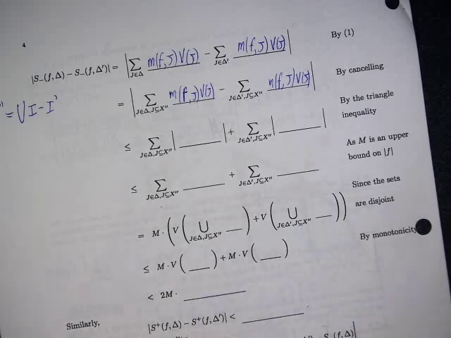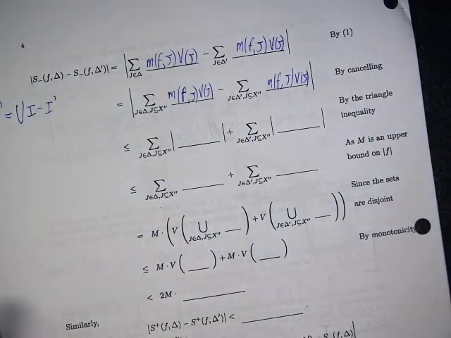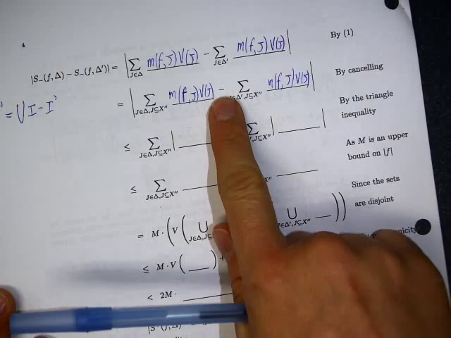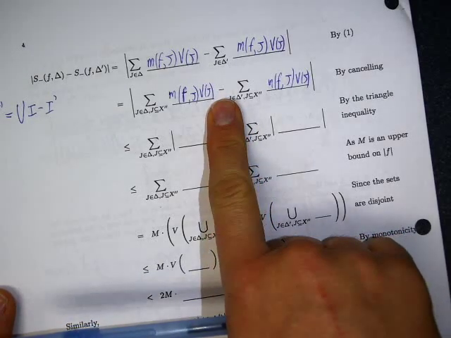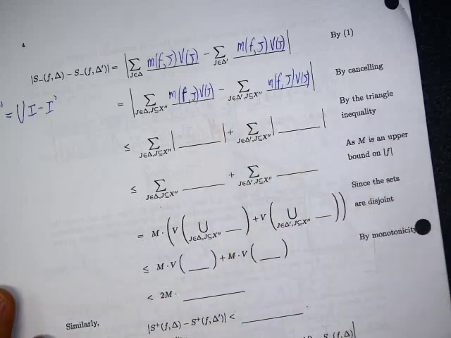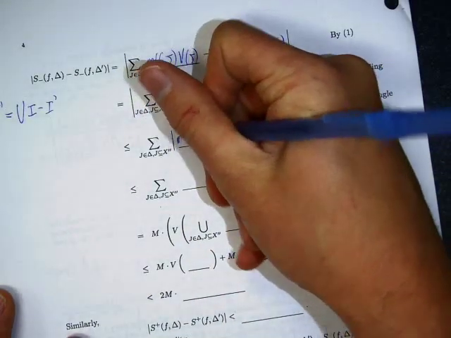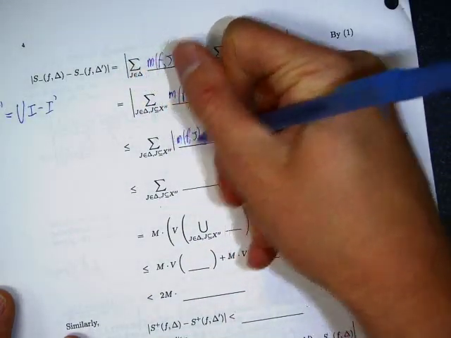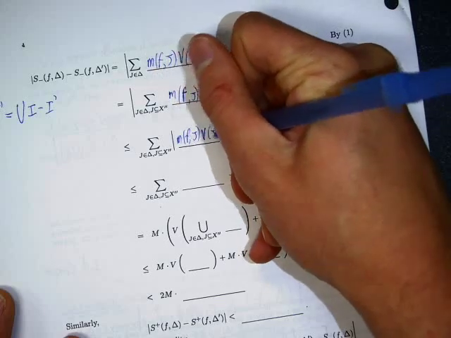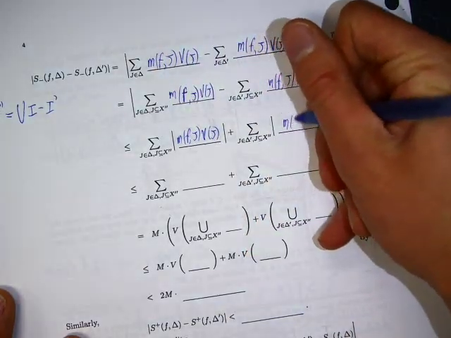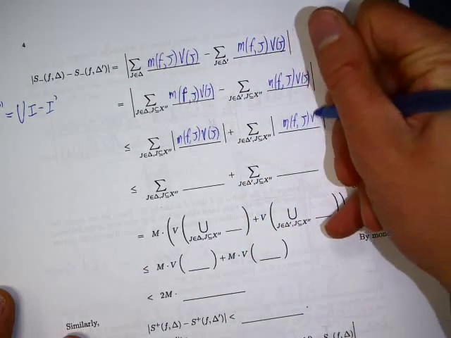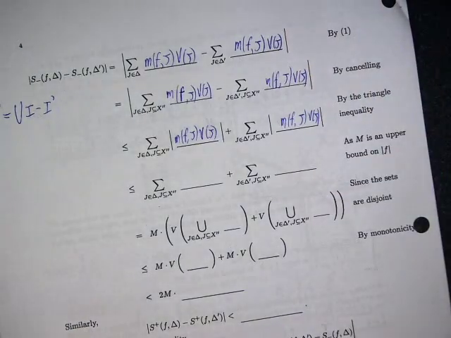The triangle inequality says that I can distribute the absolute value to each of the terms, and in fact that minus will become a plus. Cool.